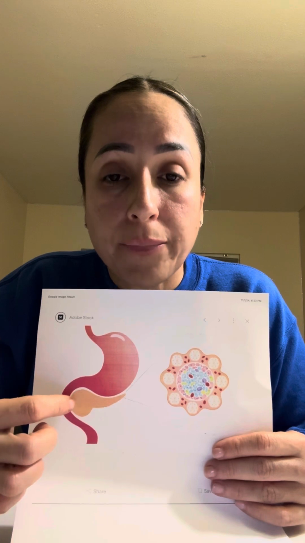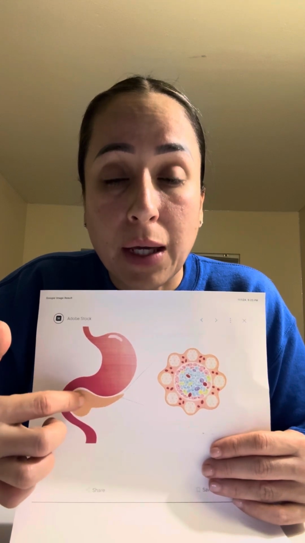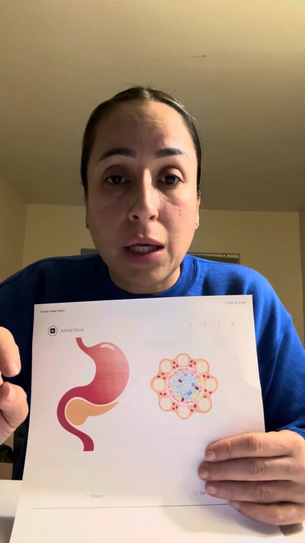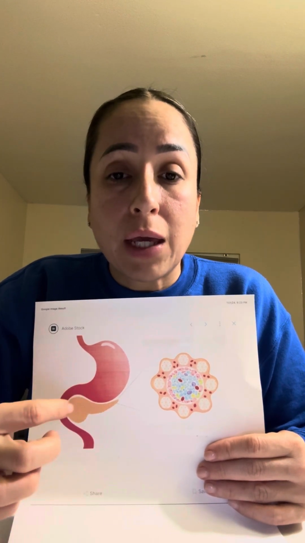Next, we're going to go to the pancreas, the endocrine part of the pancreas. So the location is in the upper abdomen behind the stomach. So this is the pancreas right here. The endocrine part of the pancreas is called the islets of Langerhans, and it's located within the tissue of the pancreas.